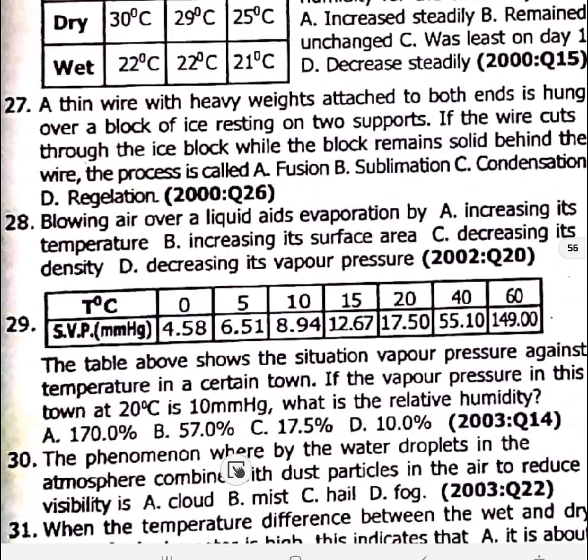29. The table shows the saturated vapor pressure against temperature in a certain town. If the vapor pressure in this town at 20 degrees Celsius is 10 millimeter mercury, what is the relative humidity? Relative humidity talks about the amount of water vapor present in the atmosphere. How do you calculate this?